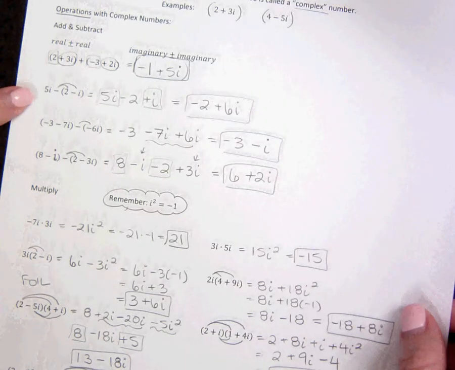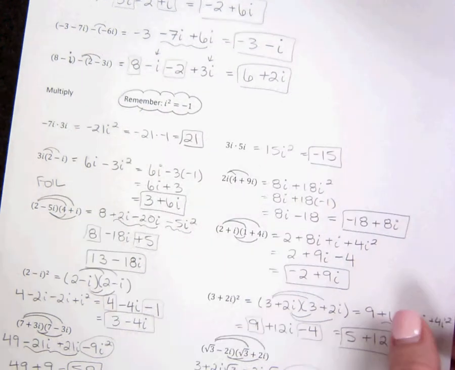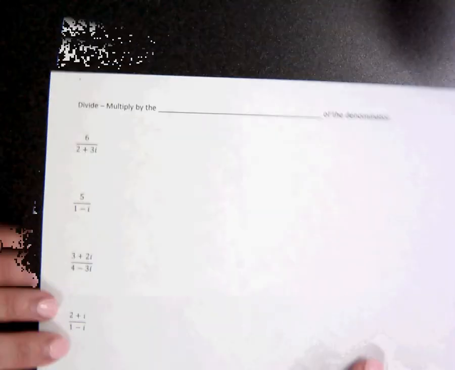So adding and subtracting is like combining like terms. Multiplying, really just have to remember that i squared is negative 1. Everything else is just like variables. And finally we have dividing.